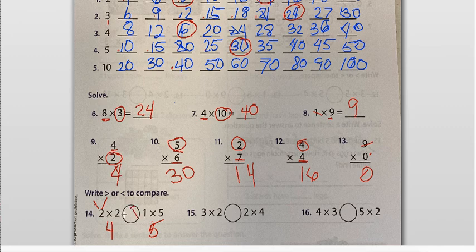So 2 times 2 is lesser than 1 times 5. Number 15. Now we have 3 times 2.